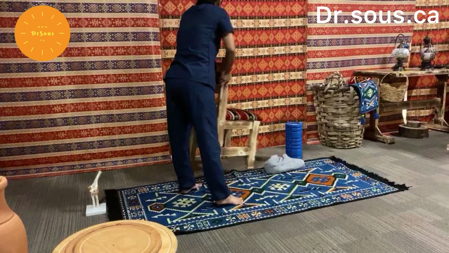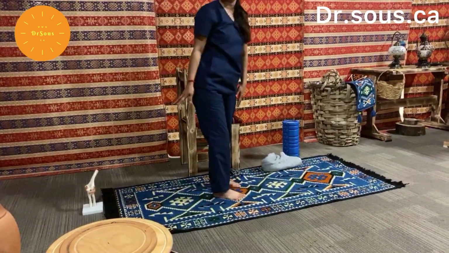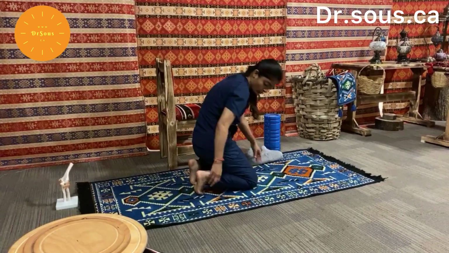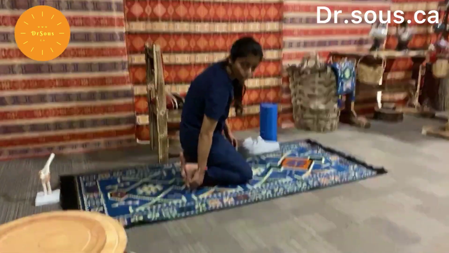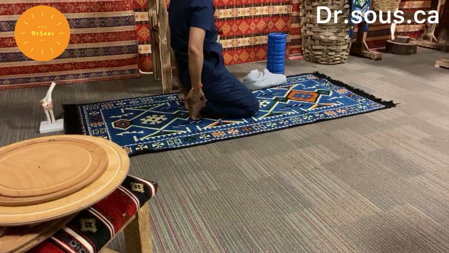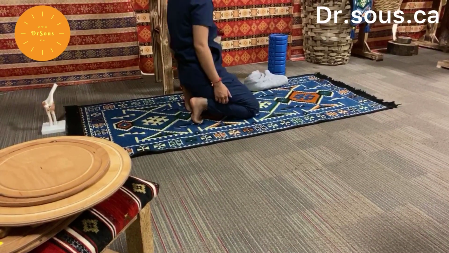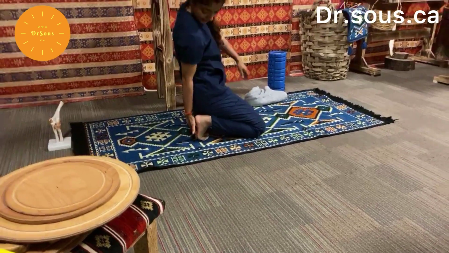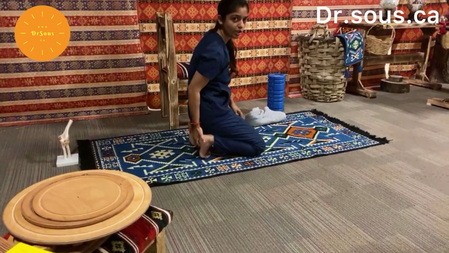So these are the stretches in standing. Now I'll show you the stretches while lying down. What you can do is, we'll just do like this. I'll come up on my toes and then I'll just sit on my ankle. Yeah, it's like this. I'm just sitting and you can see my fascia is all stretched here.